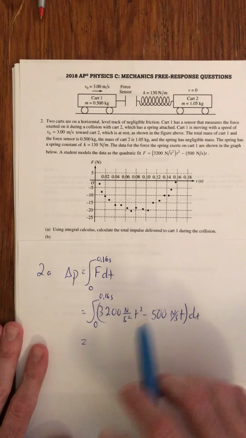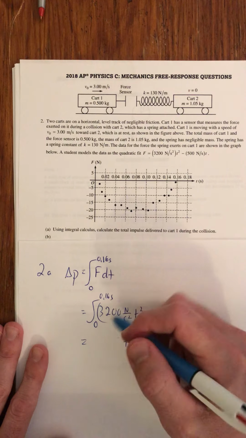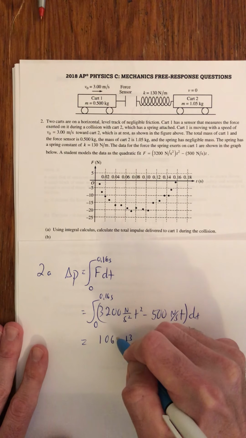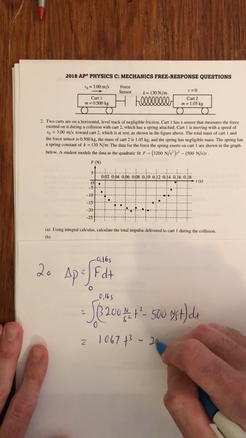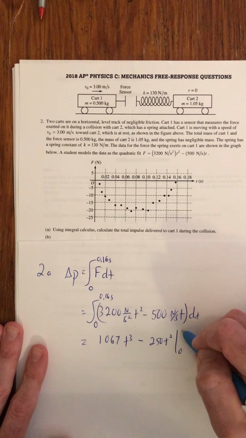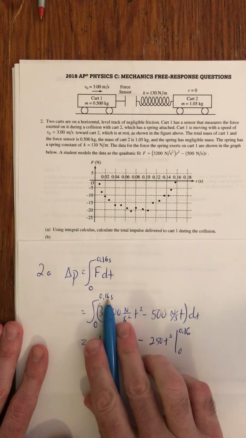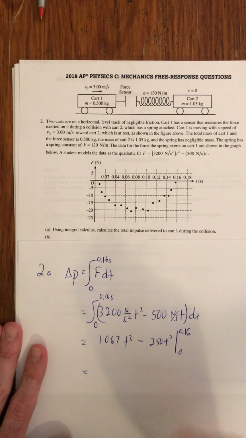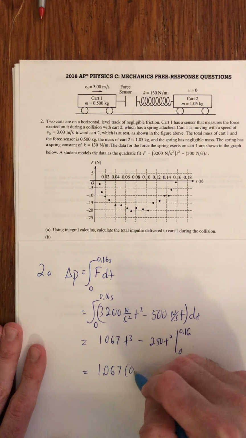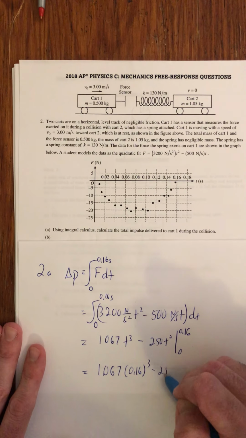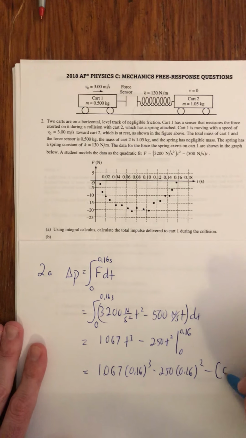Boom. Okay, cool. That becomes t cubed divided by 3, so that's going to be 1067 roughly, minus 250 t squared, between 0 and 0.16. I already plugged in units there. Notice I have nothing there. And so now we're just going to plug in 1067 times 0.16 cubed, minus 250 times 0.16 squared, minus, and all these terms zero out.